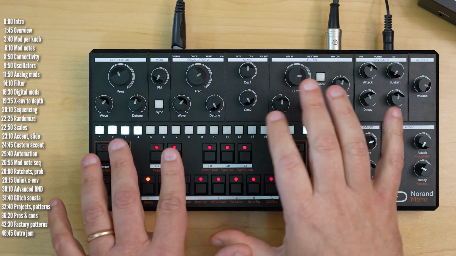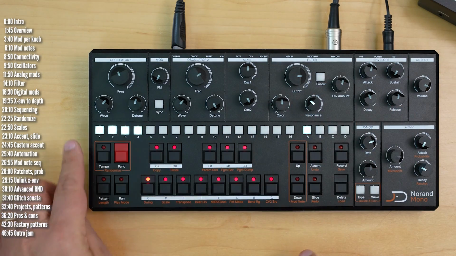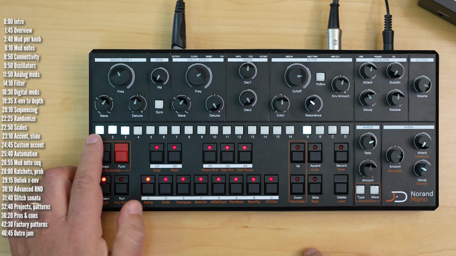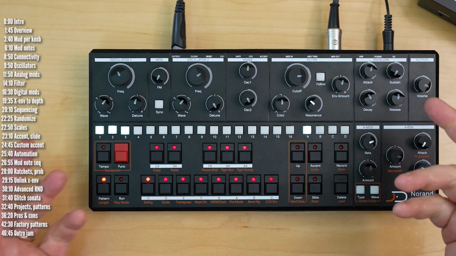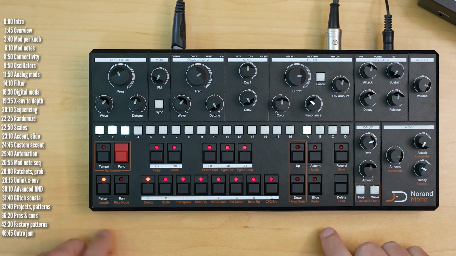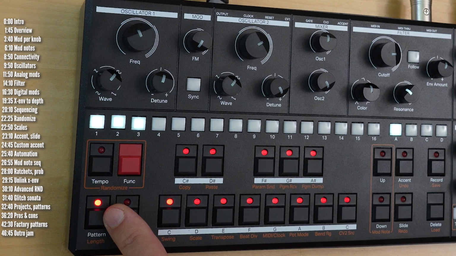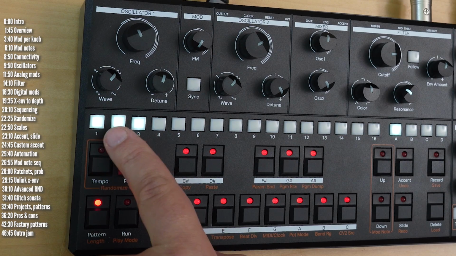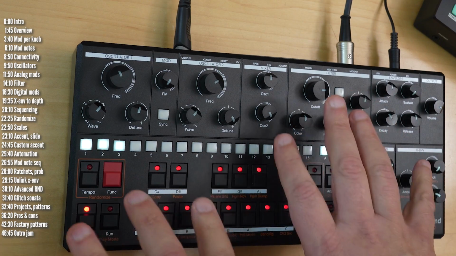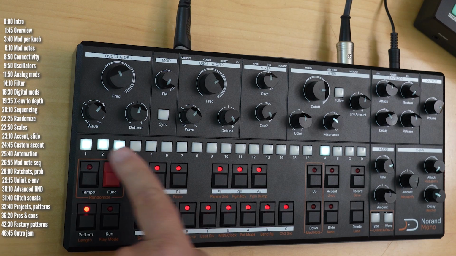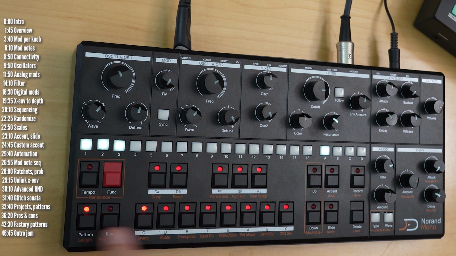If I wanted the patch to stay consistent across patterns, I could turn them into patchless patterns, which is a little bit of an obscure shortcut, but you just hit pattern and record. Then this starts to blink, and that means that this pattern will not carry a preset along with it. We need to run that on both patterns, make this patchless as well.